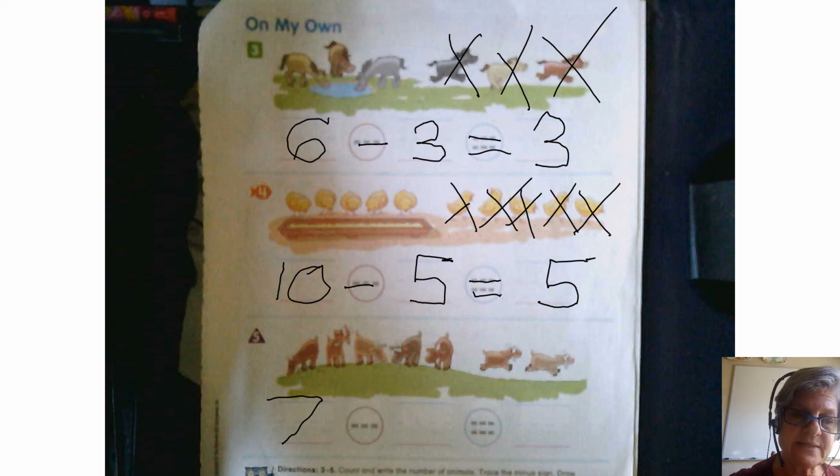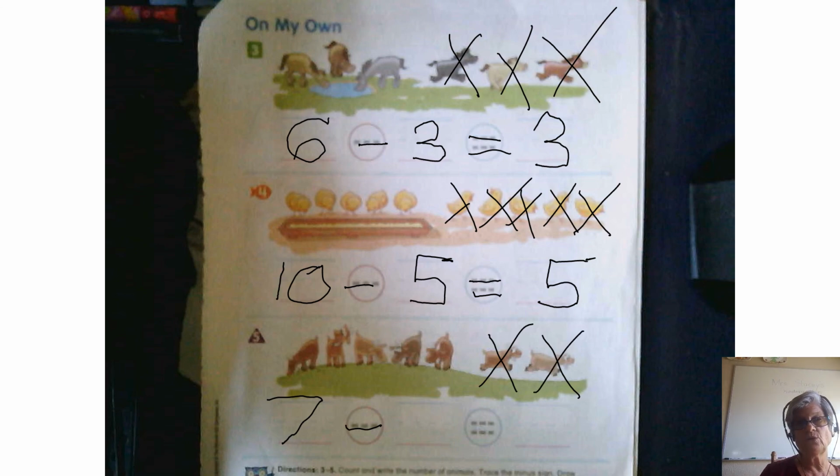Next, we have a minus. So please do the minus. That means take away. Now, do you see some running away? Those are the ones we're going to put X on. So let's put X on those together. Now, let's count. We have 7 goats. Take away. Oh, we crossed out 2, right? So let's write the number 2. Please, you write the number 2 too. Also, so you should have written 7, trace a minus symbol, and write the 2 in the next space.